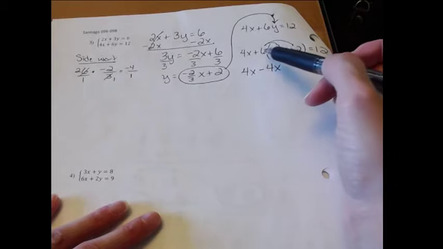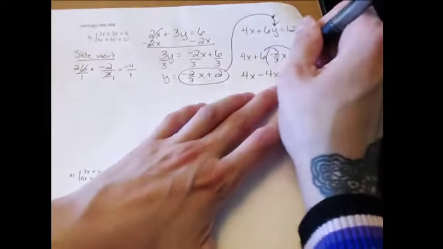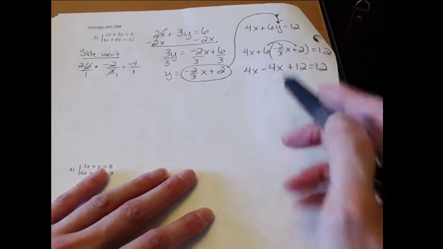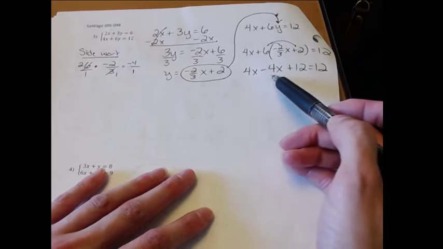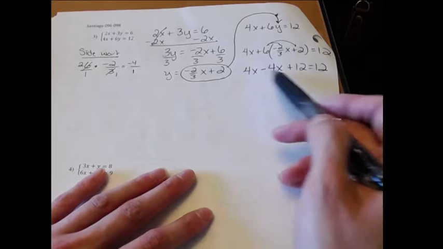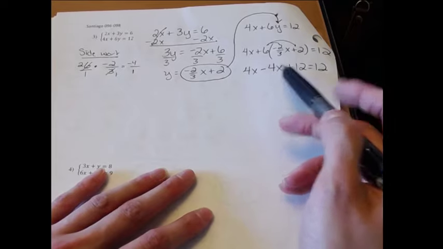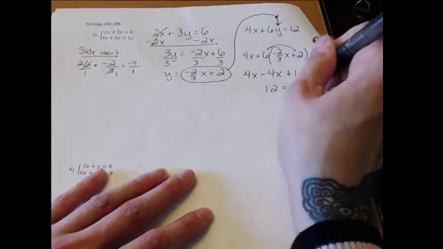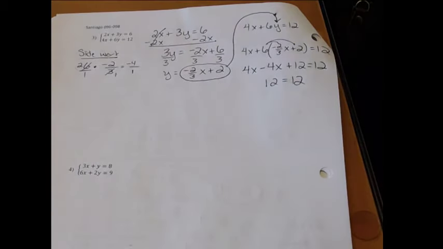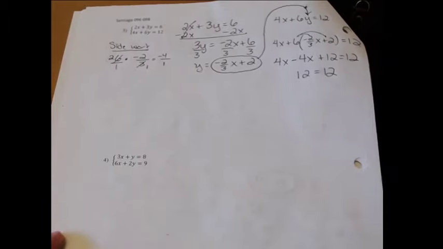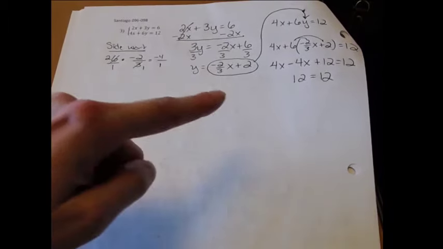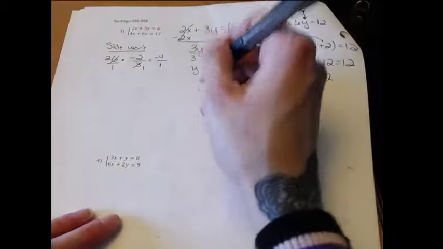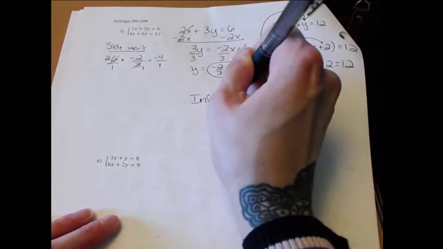Then I have 6 times a positive 2. So that's 12. Notice what just happened. You have 4x minus 4x. Well, that wipes each other out. These are opposites. They completely cancel each other, and you're left with 12 is equal to 12. The really cool thing about this, guys, is that that's a true statement. Because this is a true statement, we know that 12 is equal to 12 represents an infinite number of solutions.